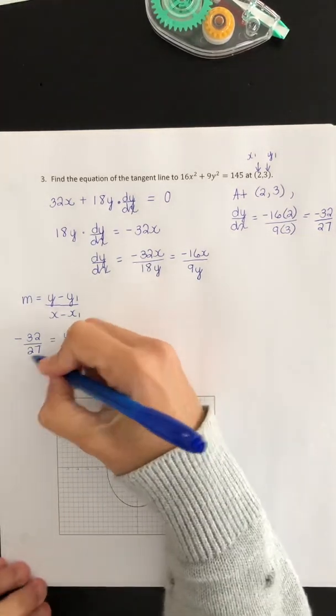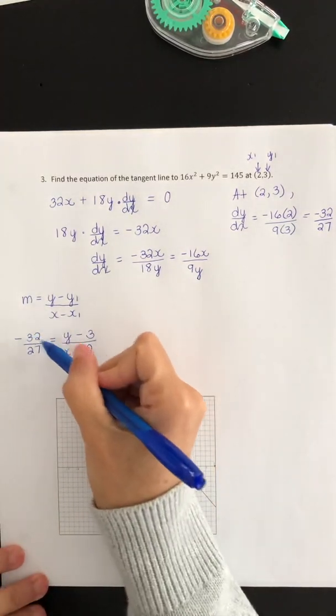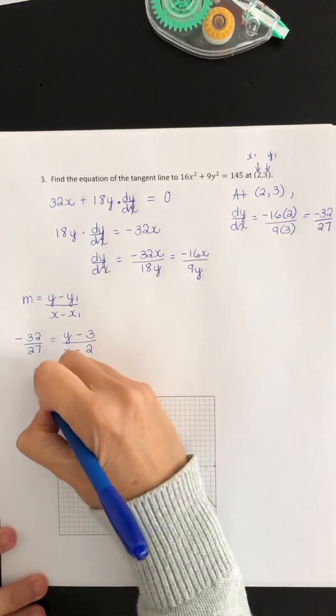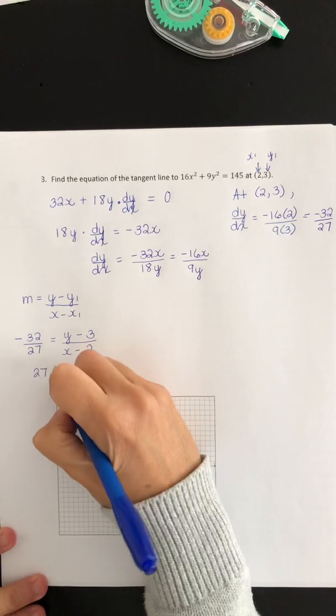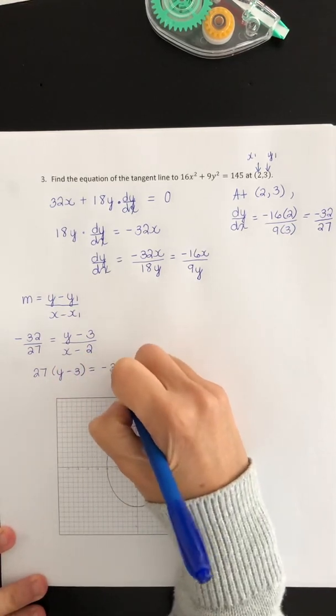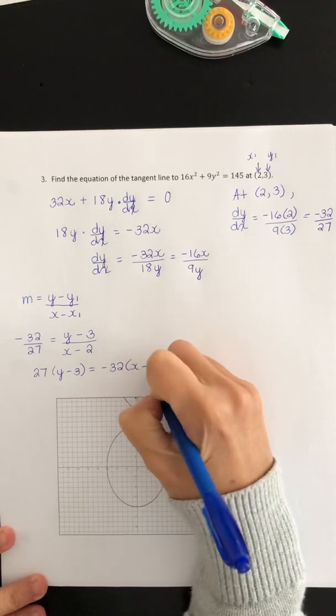We're going to cross multiply. Now you could go this way first or this way first. I'm going to go like this. 27 times y minus 3 is negative 32 times x minus 2.